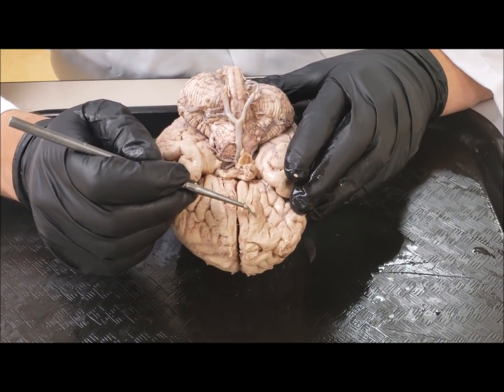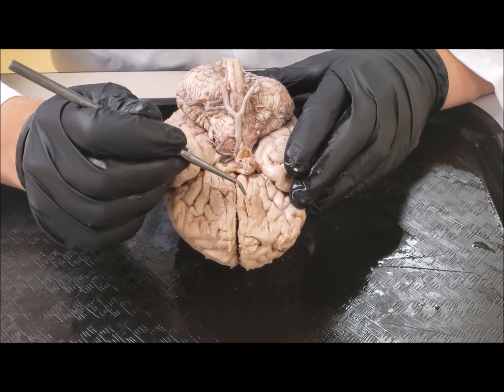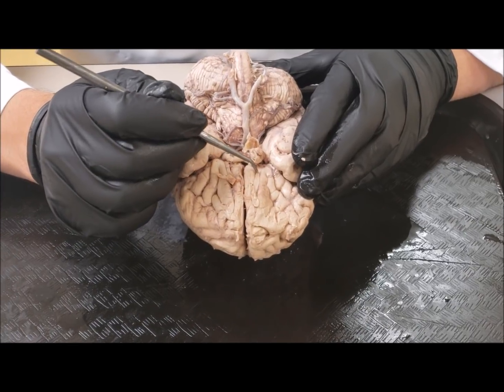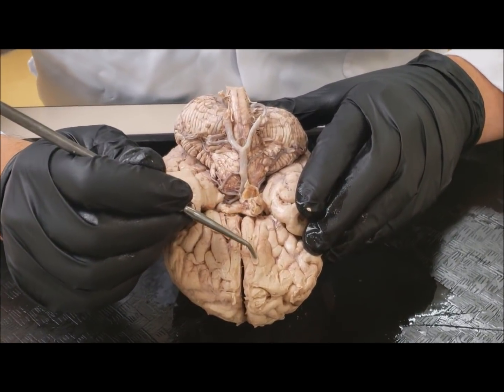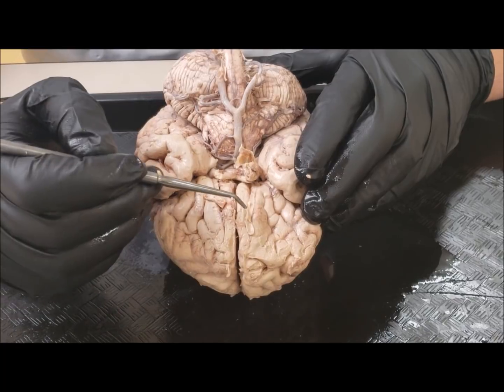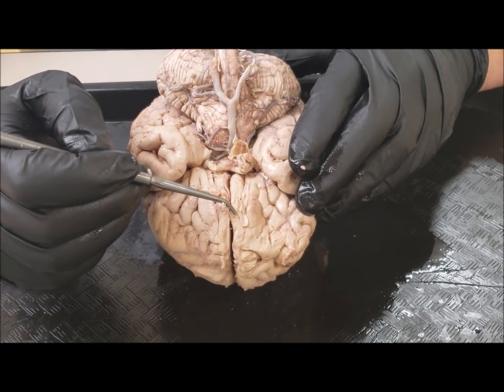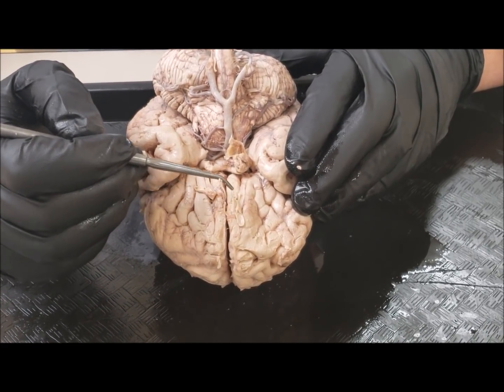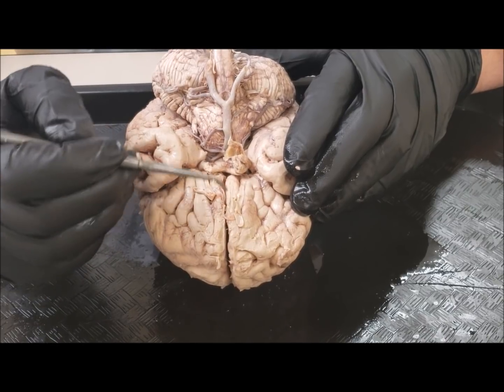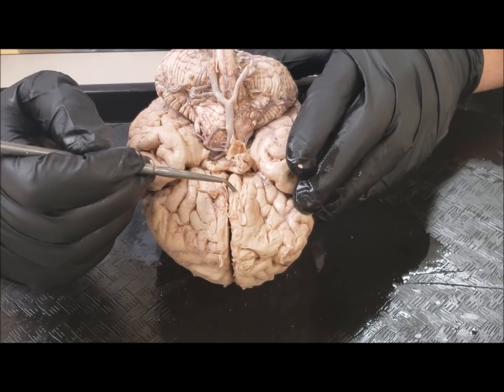There's another video on cranial nerves, so I won't stress it, but this is my olfactory nerve, or cranial nerve 1. It is separating a couple of gyri. So what is this gyri just medial to my olfactory nerve? Good, so that's gyrus rectus, or the straight gyrus. So you can see it's this little straight gyrus here.